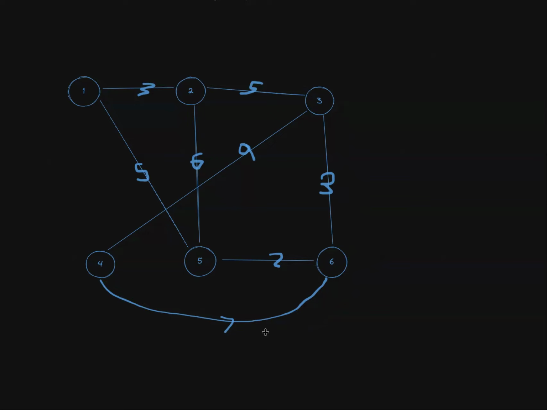One obvious way to try is just to keep on connecting the edges with the least weight. So in this case, first you connect these two, then you connect this, then 3 to 6, and now you'd go to 1 to 5, 2 to 3, and then the next one is 2 to 5.